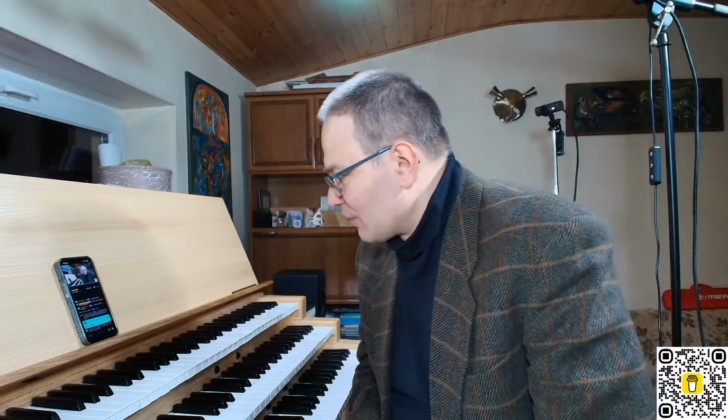Sometimes people imagine they're counting right, but the metronome never lies, and then you catch yourself being a little off pulse. Another good exercise is recording yourself and playing back to see how it sounds. Is it in an equal, steady pulse or not?